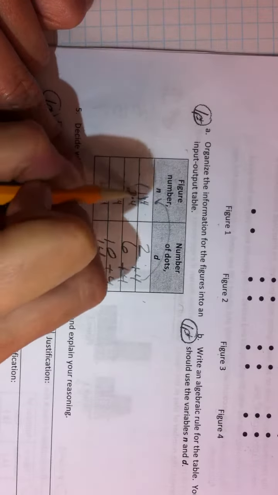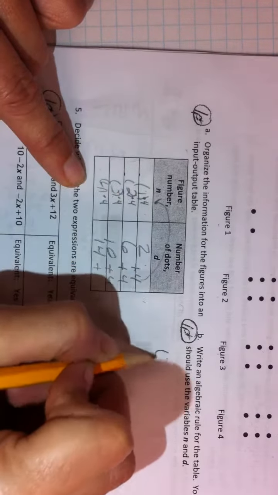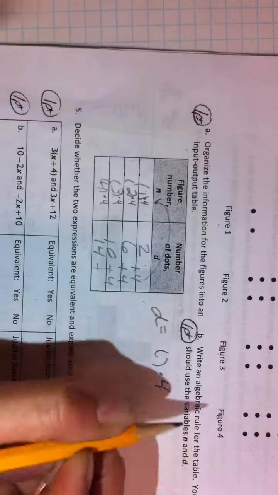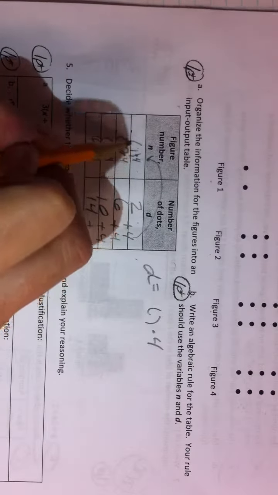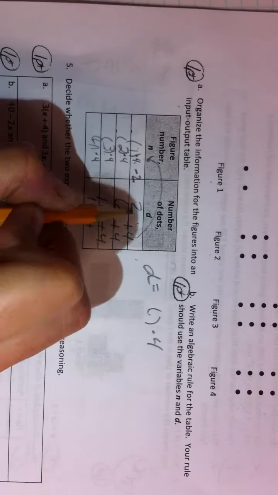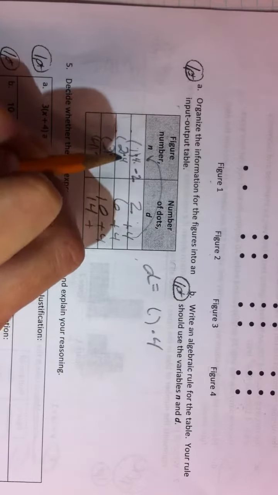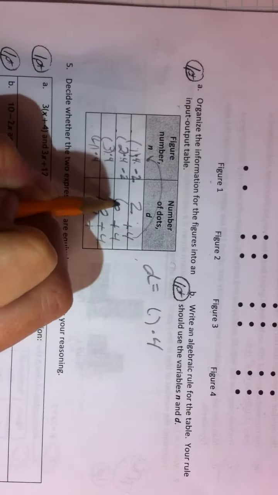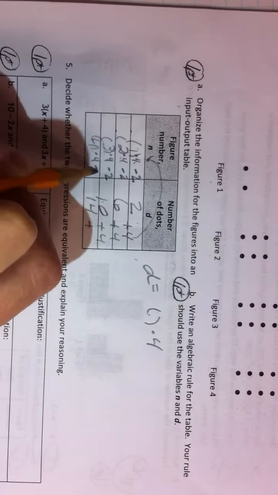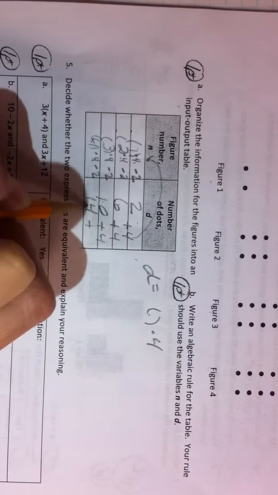So I know I'm going to take my input, and D equals my input times 4. Now if I do 1 times 4, I'd have to subtract 2 to get to 2. Let's see if it works for all of them. 2 times 4 is 8, subtract 2 would be 6. 3 times 4 is 12, subtract 2 would be 10. 4 times 4 is 16, minus 2 is 14.